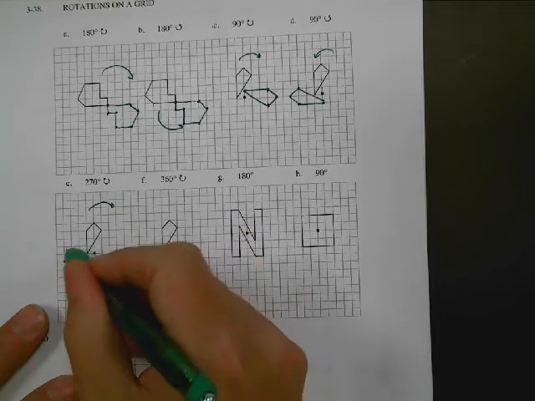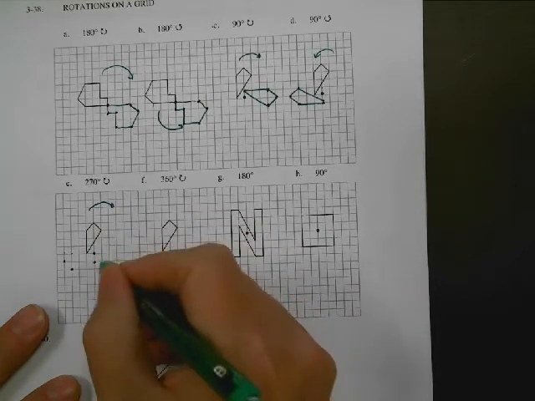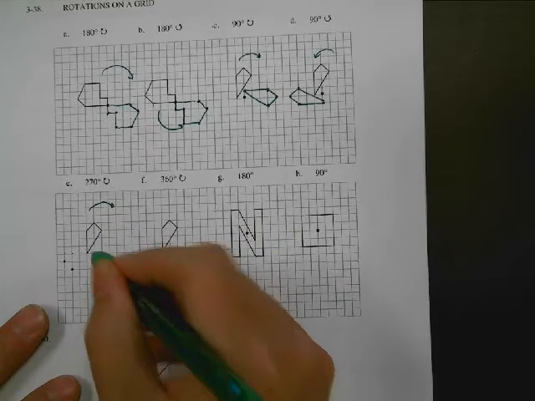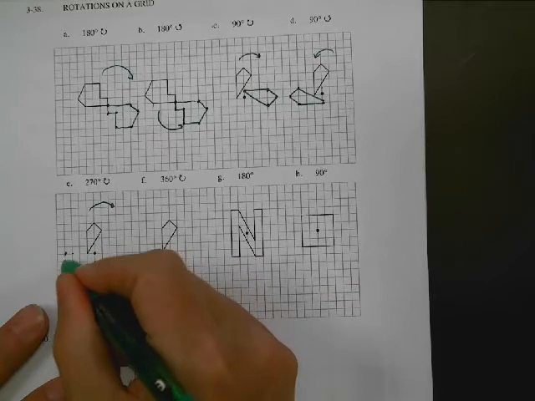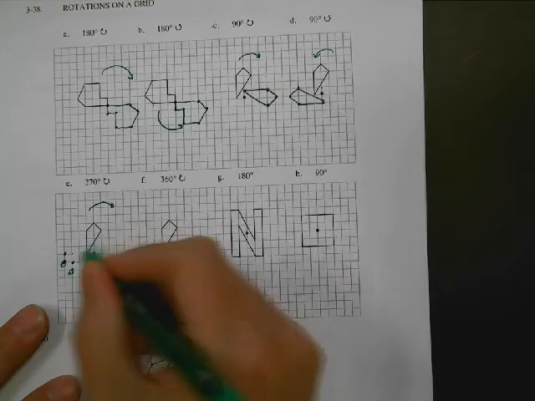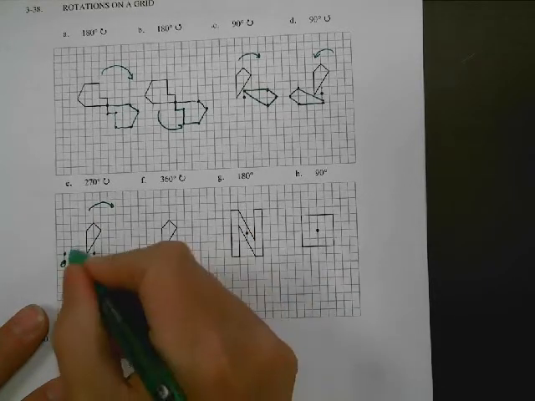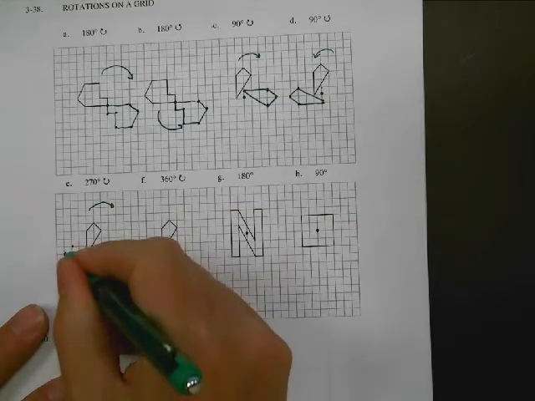Oh, I missed with this one. Dang it. Oh, I was spinning around this point, not this point. Oh, sorry. This one should have been here and this one should have been here. I wasn't looking. So those aren't correct. And then this one's going to end up being here. All right.